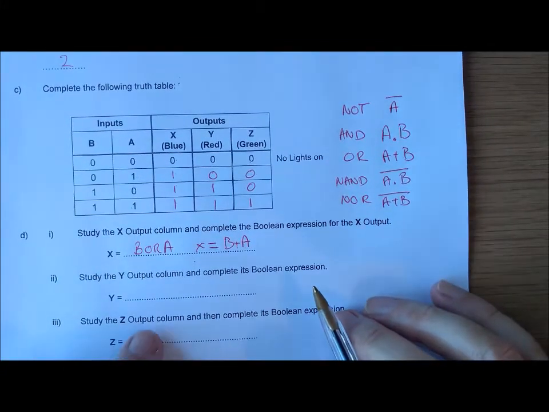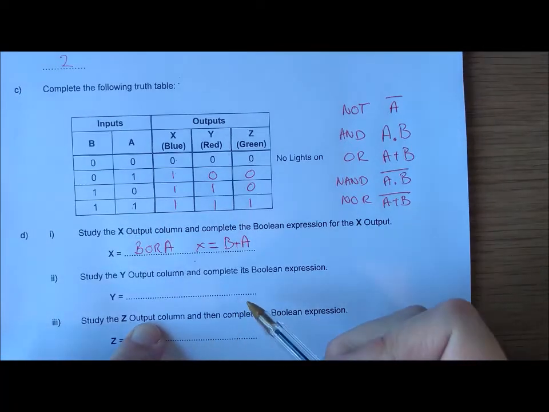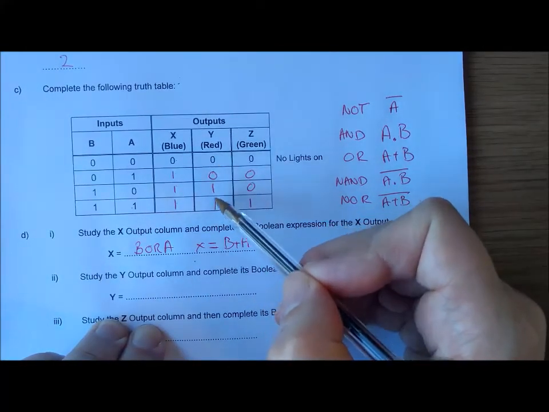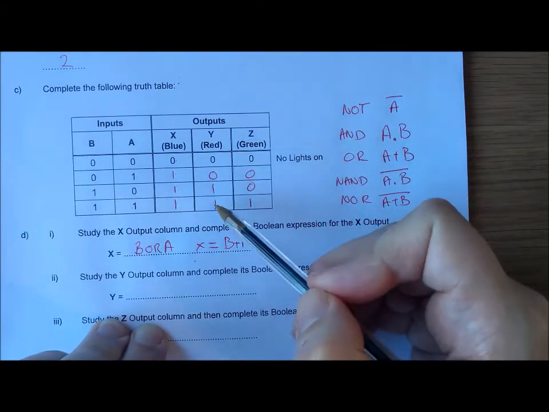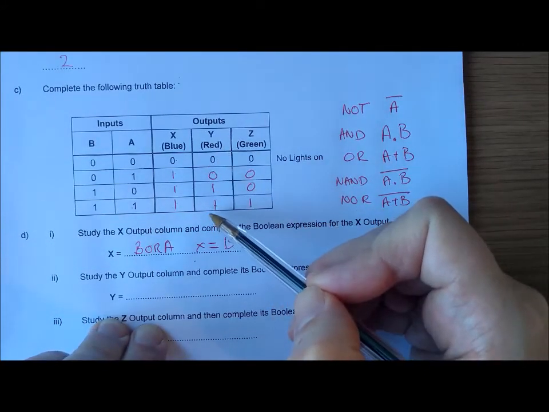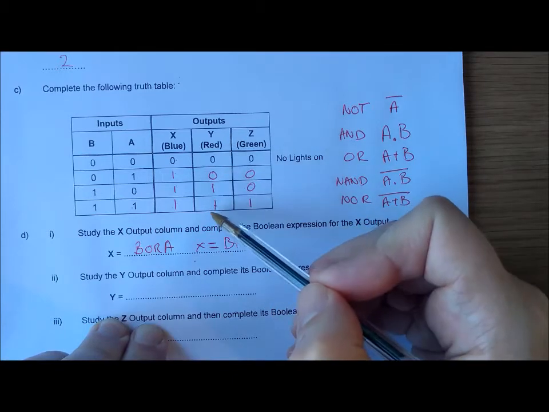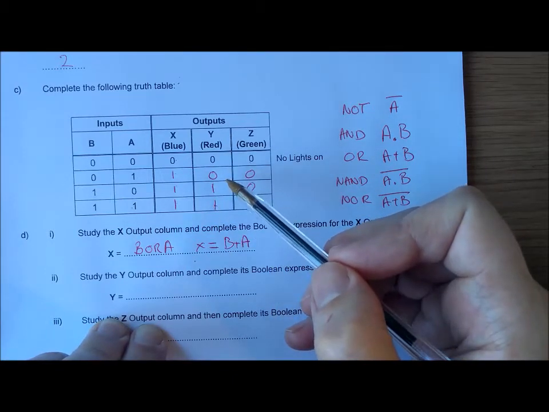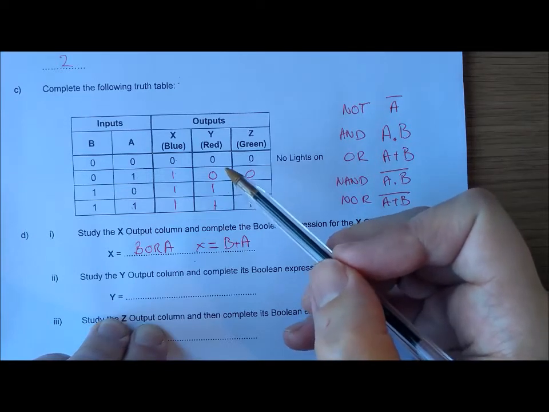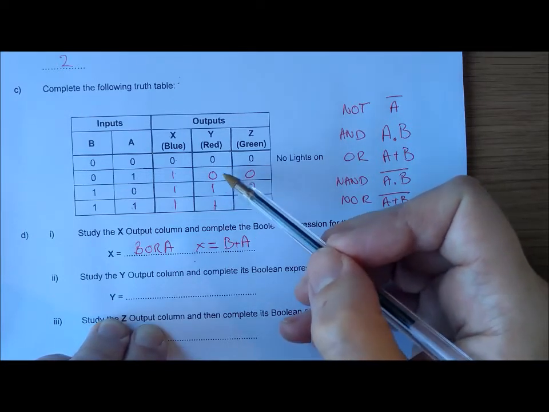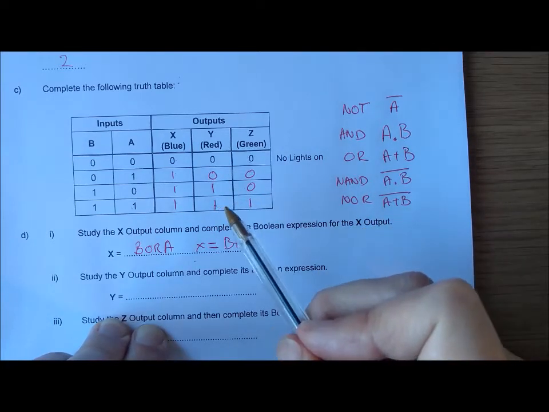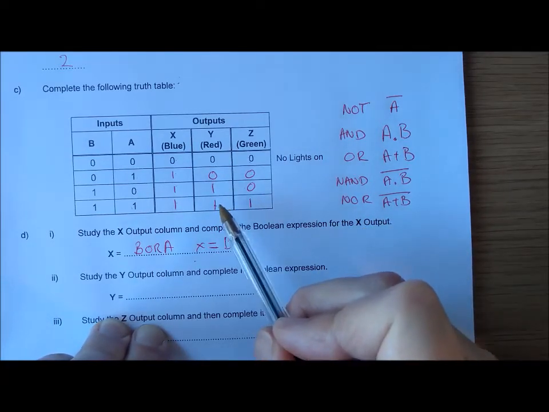Right, the next one. This is in a way the simplest and the hardest one. Study the Y output. It's 0, 0, 1, 1. From knowing all my logic gates, I know there isn't a single logic gate that will give me this, so I'd have to combine logic gates. But this is where you have to be really careful, because sometimes the more you know, the harder you make it for yourself. And there's actually a really simple solution.